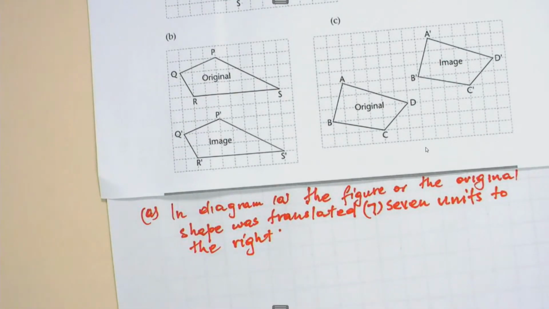So in diagram A, the figure or the original shape was translated 7 units to the right. That is our description. That is how we answer a question which asks us to describe. We observe the points, what was the movement around the points.